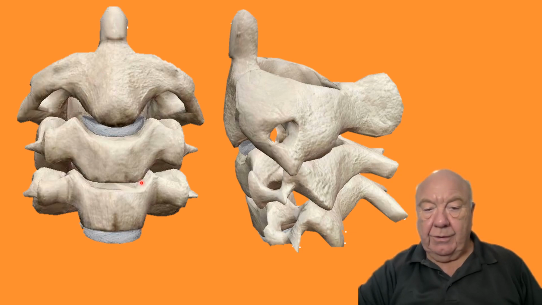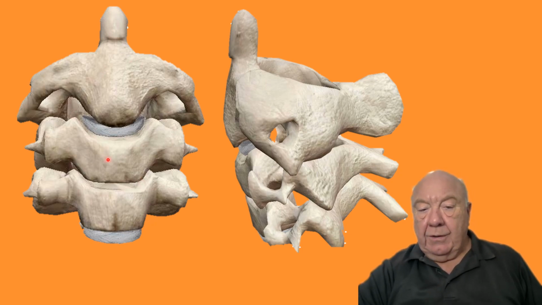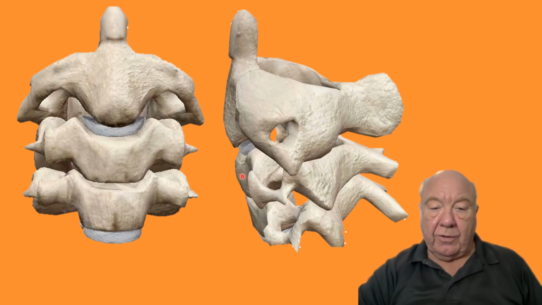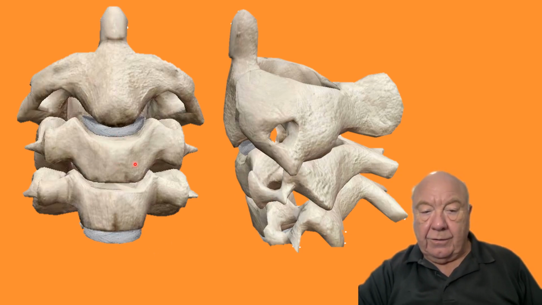C2, C3, C4. The uncinate process is sitting there and here. It's here, and then down here it's hidden by that costal arch there, the costal element of the transverse process there. The disc sitting there and there. I didn't get this one in, and sitting here.